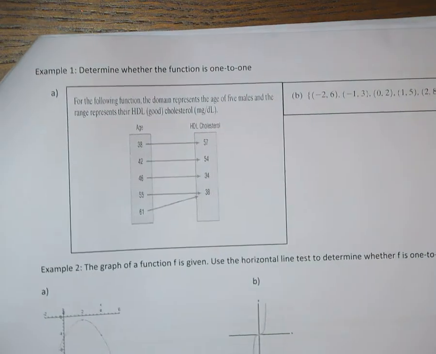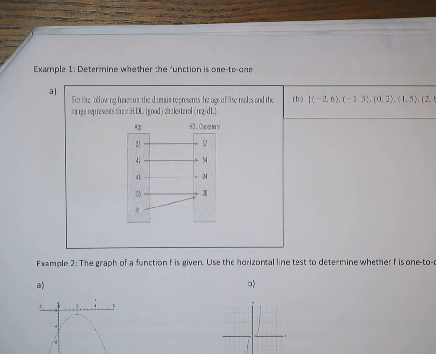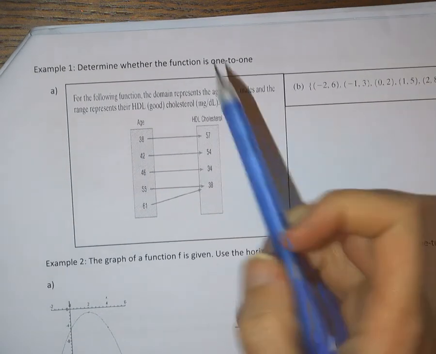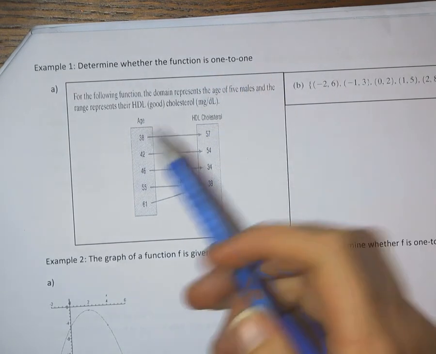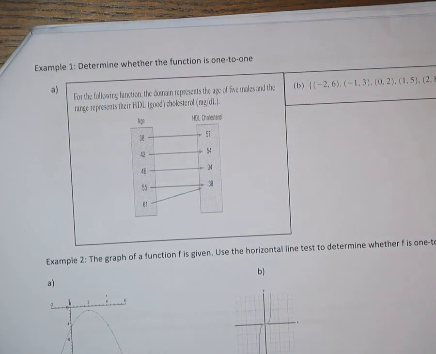We are going to move on to section 5.1, example 1 now. Okay, so example 1 has 2 parts. For both of these, we want to determine whether the function is 1-to-1. So remember we said that a function is 1-to-1 if there's only one x for every y and one y for every x. So the relationship between these should be unique. There is a unique y for every x and a unique x to every y.